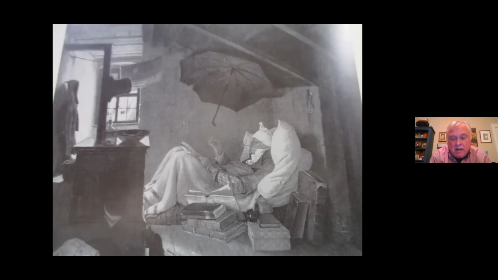Here you see a painting called The Poor Poet by the German artist Karl Spitzweg. And yes, it's in Germany, but I'm using it here to stand for the immigrant beginnings.